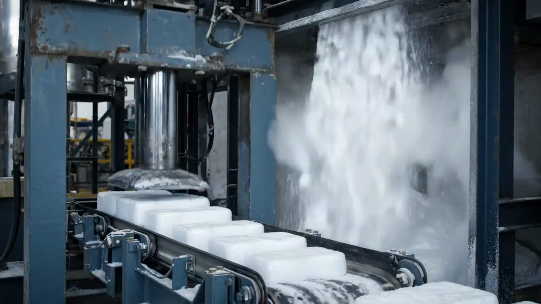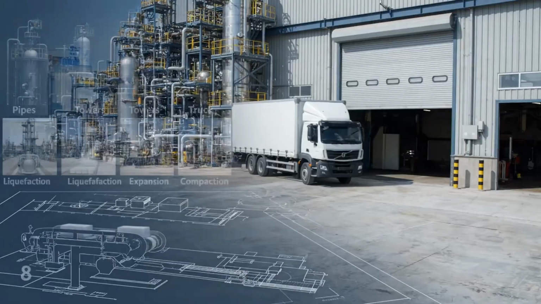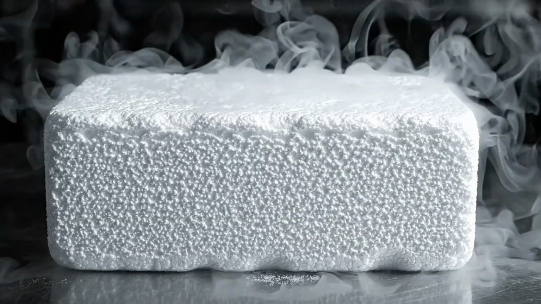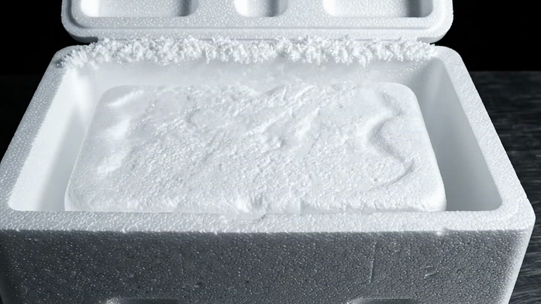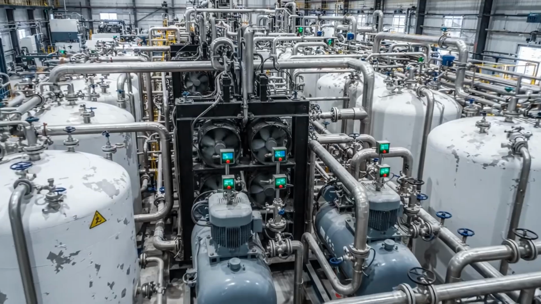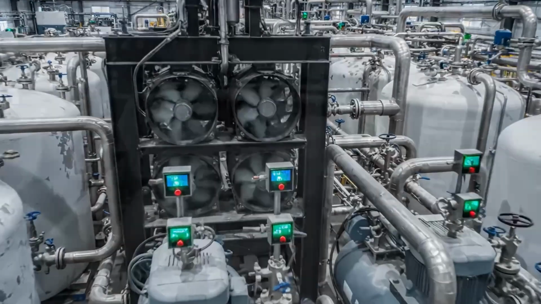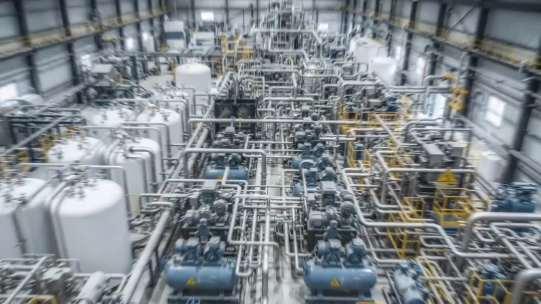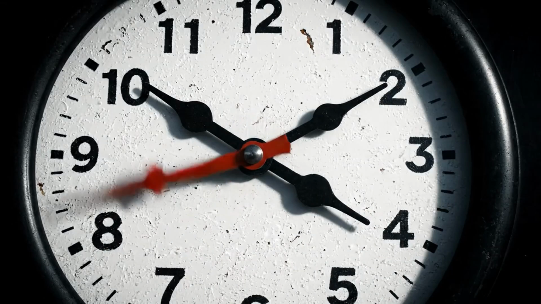Industrial dry ice manufacturing combines chemistry, thermodynamics, mechanical engineering, and logistics. It starts with a gas that often originates as a byproduct, purifies it, liquefies it, expands it, solidifies it, compacts it, and distributes it before it disappears again. Its value lies precisely in this temporary transformation, converting CO2 into portable, intense, and clean cold.